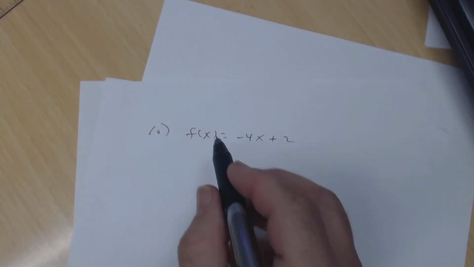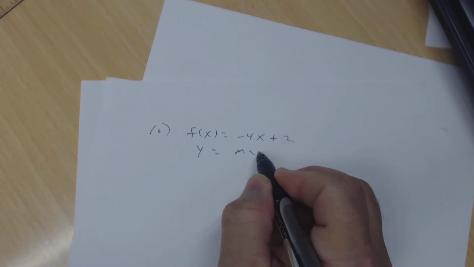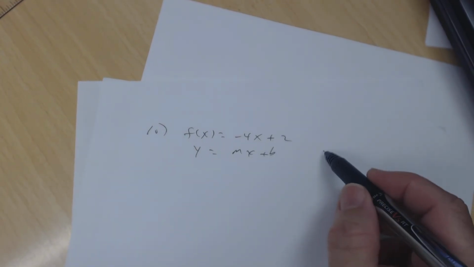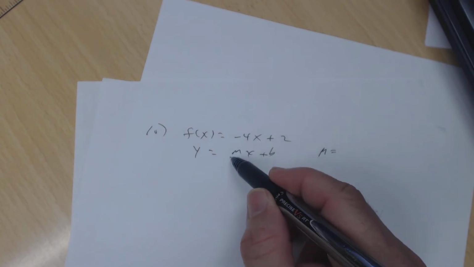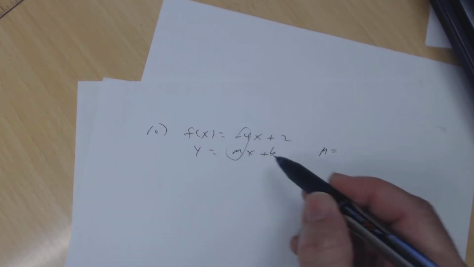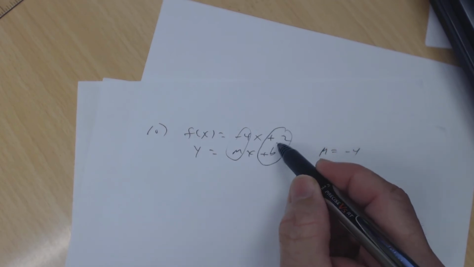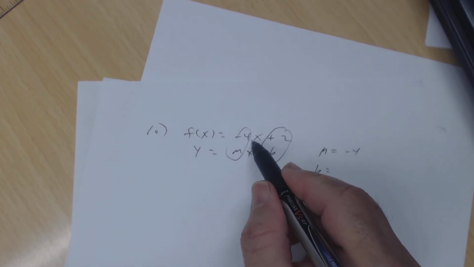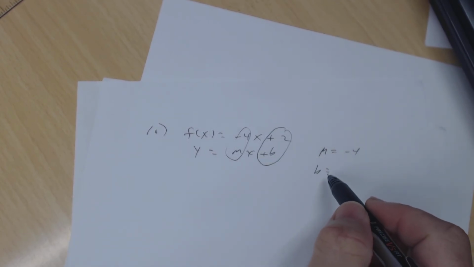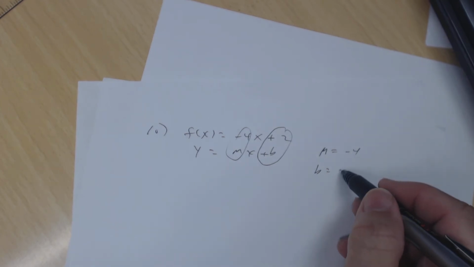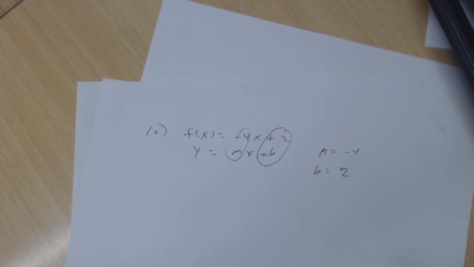You should have said yes, because that's y equals mx plus b. So what's the slope? Well, the slope is negative 4. That's your slope, negative 4. What's the y-intercept? Well, the y-intercept is positive 2. Now, if that was negative 4x minus 2, you better say the y-intercept is negative 2. So positive 2.